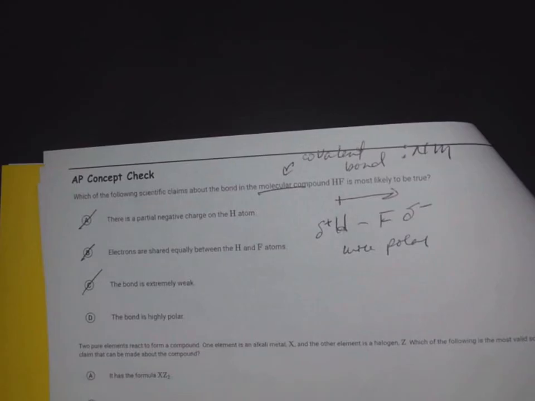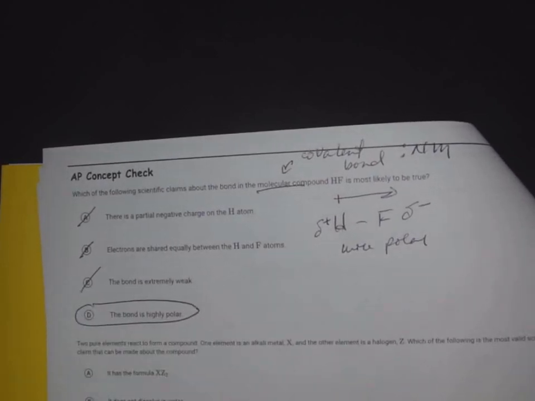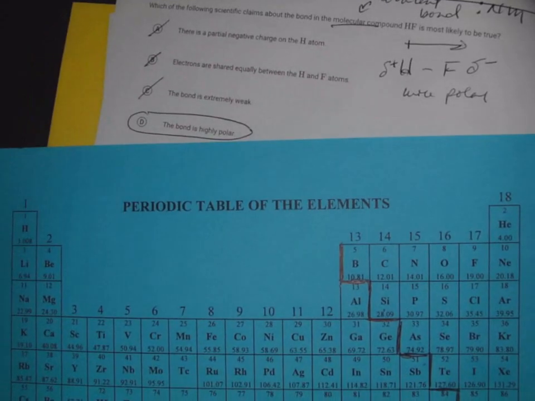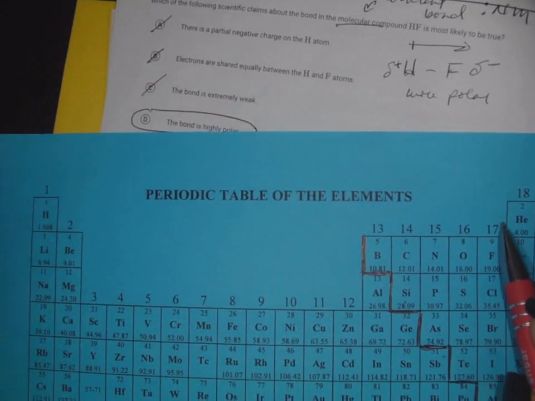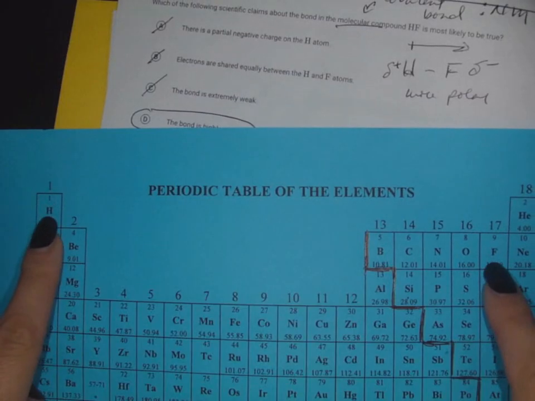And then the last one is the bond is highly polar. Yeah, I bet that's true, especially through process of elimination, and knowing that based on location on the periodic table, where electronegativity is the biggest over here, those are fairly far apart from each other. So their difference in electronegativity is probably fairly large. So that would result in a polar bond.